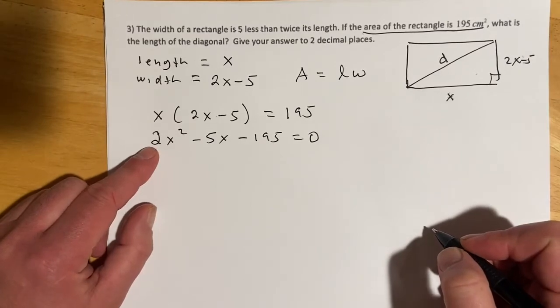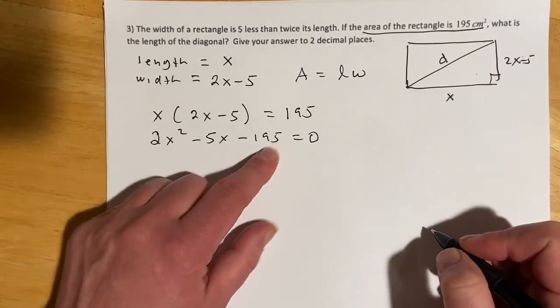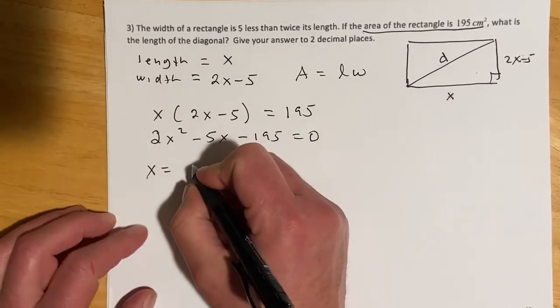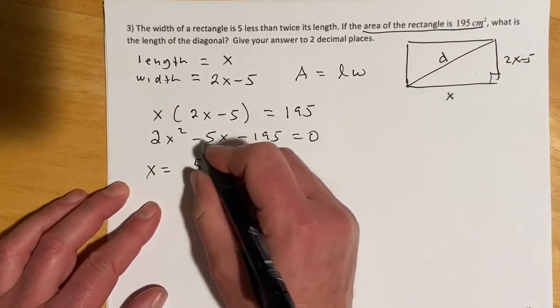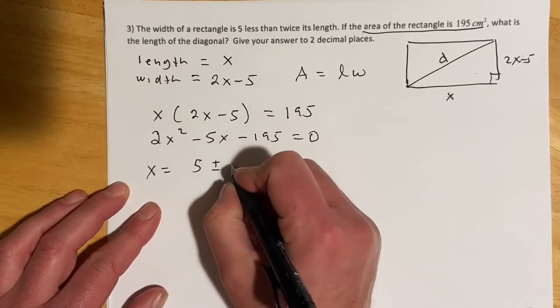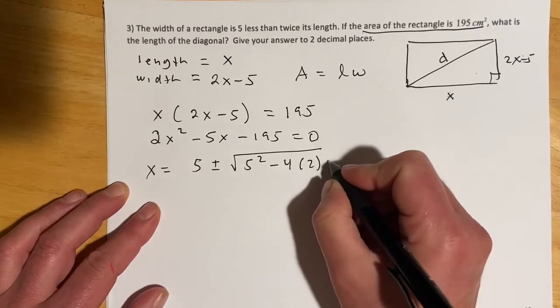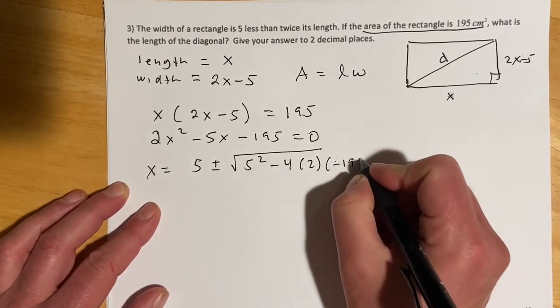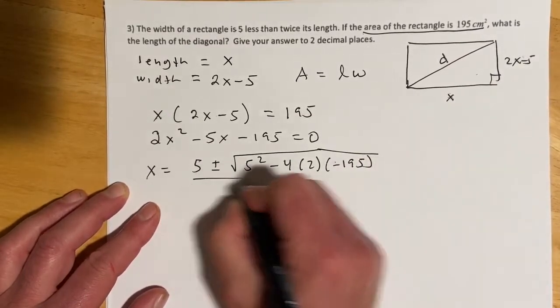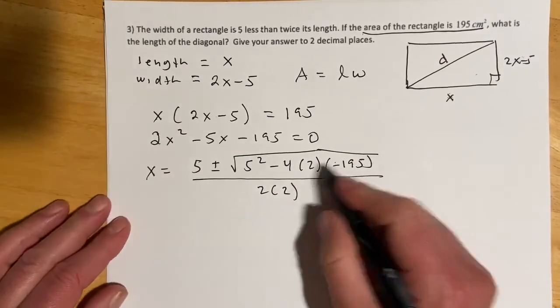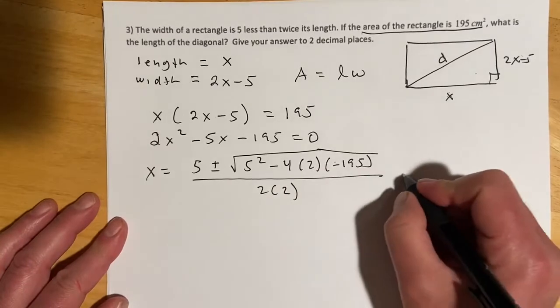This does not look like it's going to turn out to be nice numbers, so I would just go straight to the quadratic formula, which is what I did. So we'll have negative negative 5, which is 5, plus or minus the square root of 5 squared minus 4 times a times c, all over 2a, so 2 times 2.